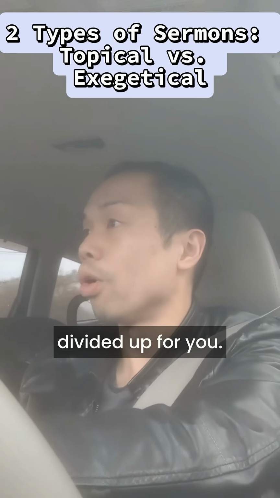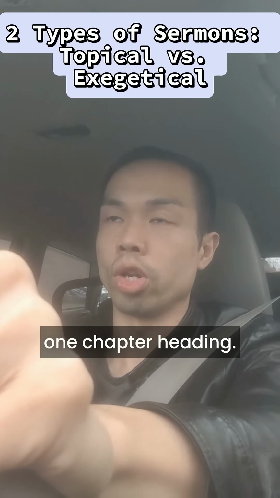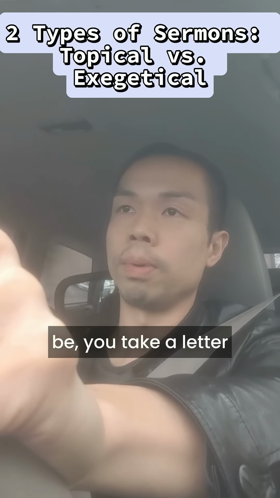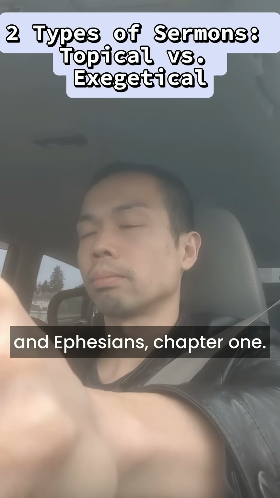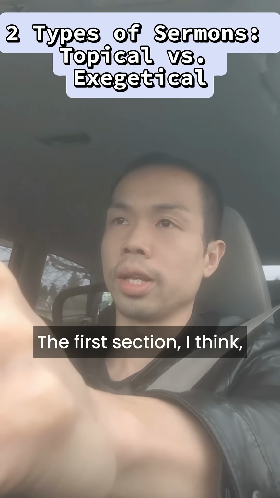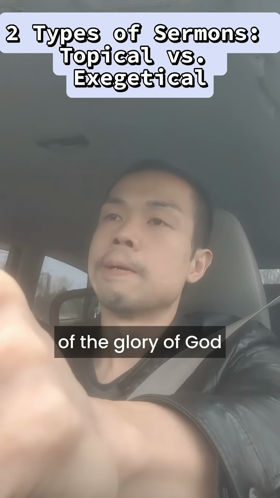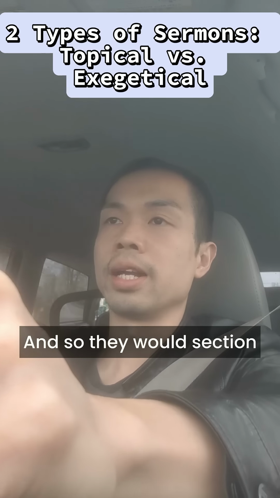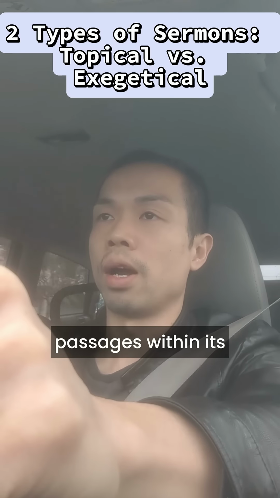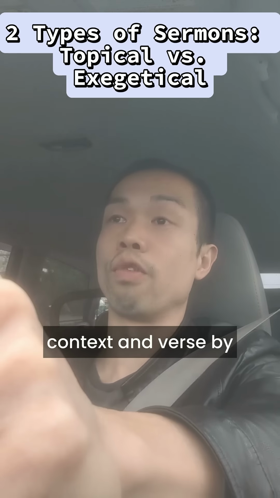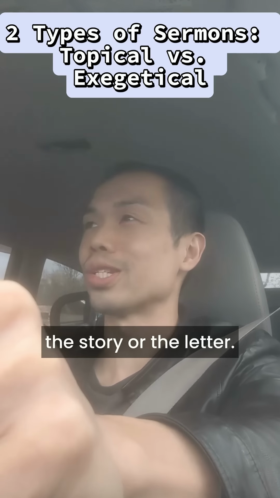So, for example, the parables of Jesus are usually in one section or under one chapter heading. Another example would be a letter of the Apostle Paul, like Ephesians chapter 1, the first section, I think up until verse 13, 14, would be to the praise of the glory of God and the blessings from above, something like that. And so they would section it out for you, and then you would study the passages within their context, verse by verse, and unpack the logic of the parable or the story or the letter.